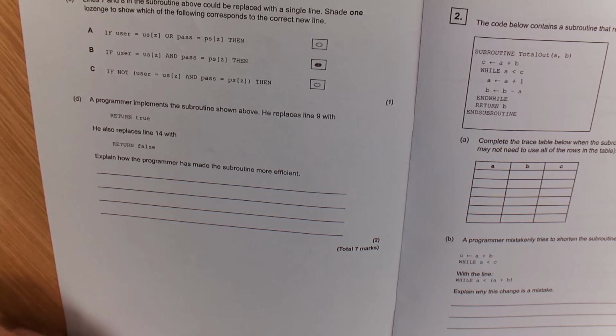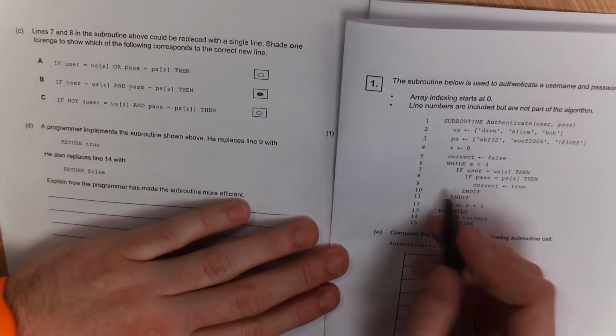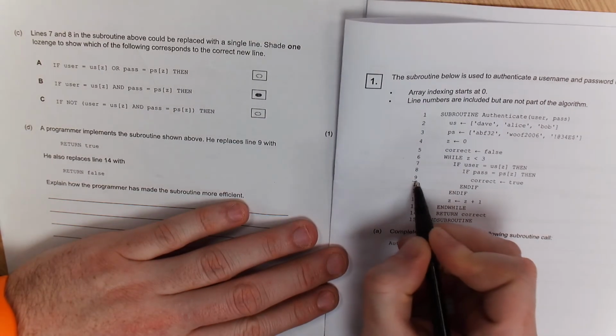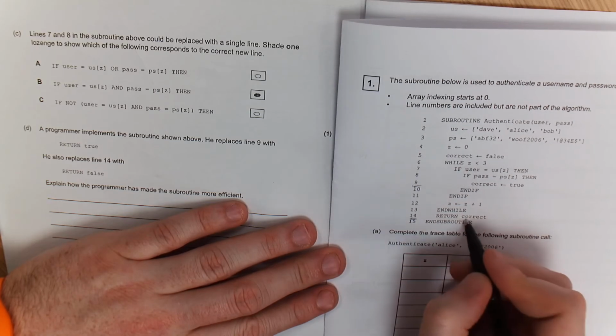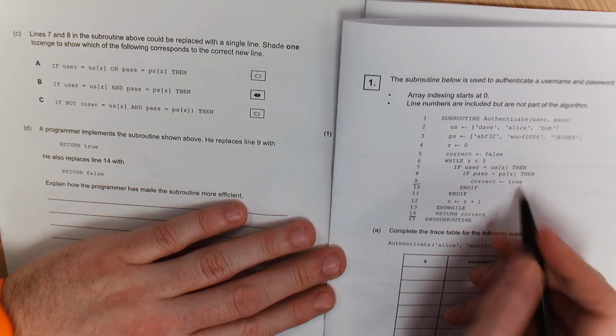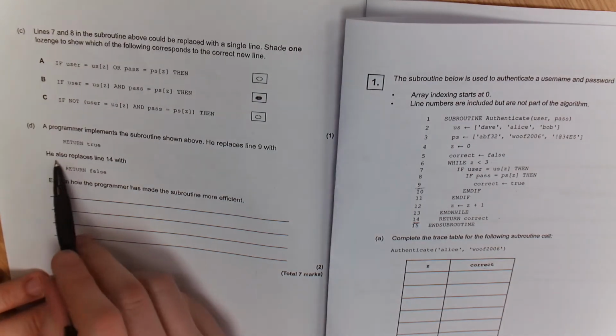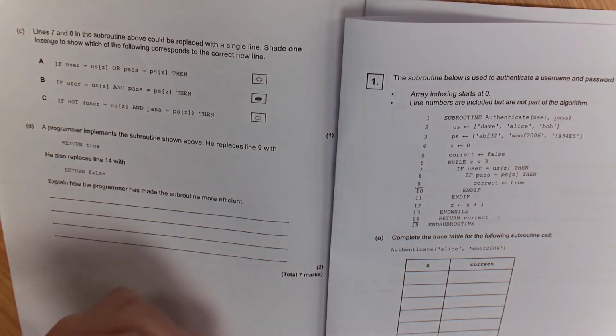And then it says the programmer implements the subroutine and he replaces line 9 with return true. He also replaces line 14 with return false. So let me just show you that there. He's replacing line 9 and line 14. So that line 14 would say false, and that would now be true.